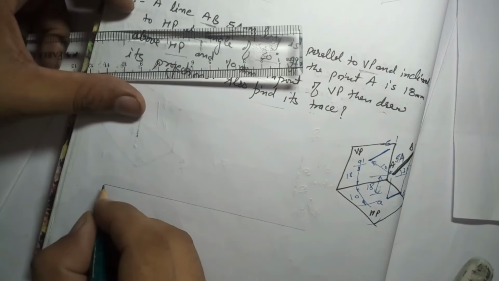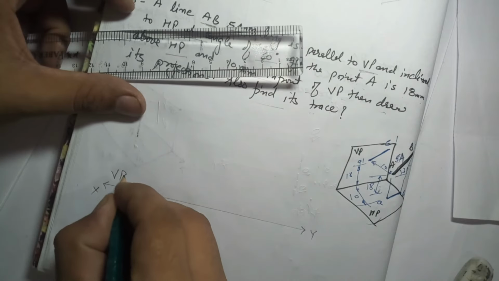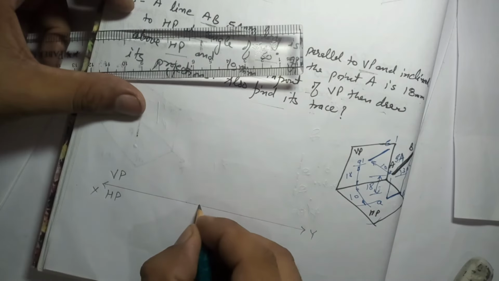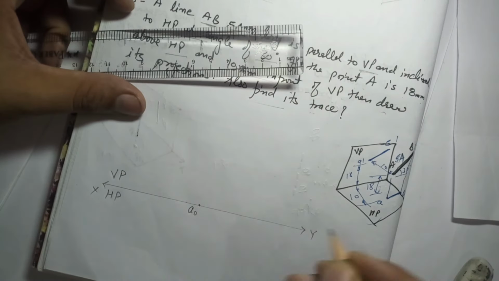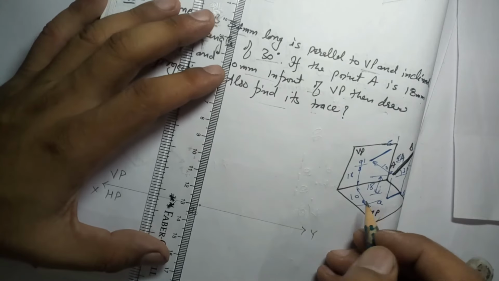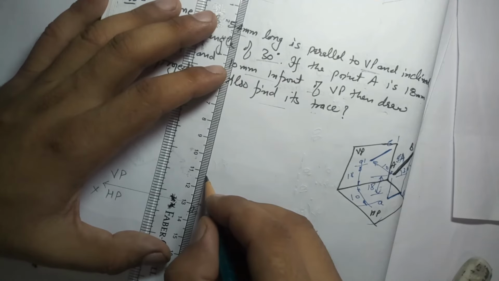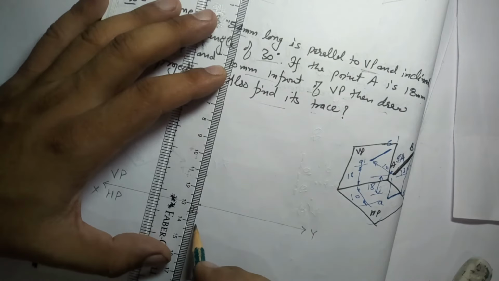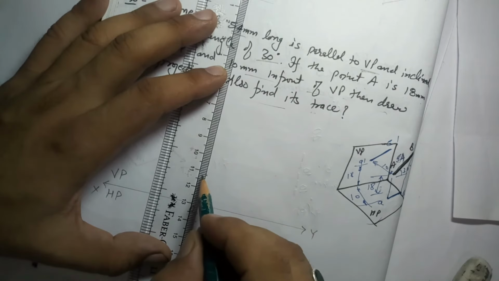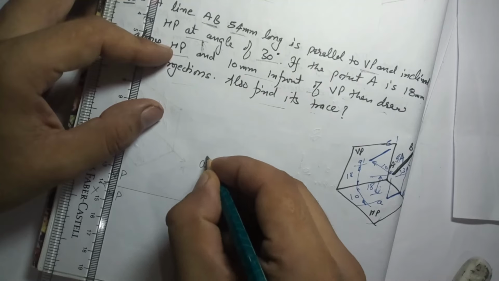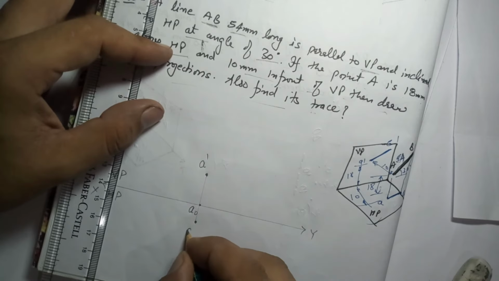We will start just like the previous questions. We draw the XY line with open arrowheads. This is the first quadrant, so we write VP, HP. This is the line AB, so we will mark point A. As per the question, it is 18 mm above and 10 mm below. So this is 18 mm above and 10 mm below. This is the gap, and this is the projection line, the very light line. So this is the front view A dash and this is the top view A only.